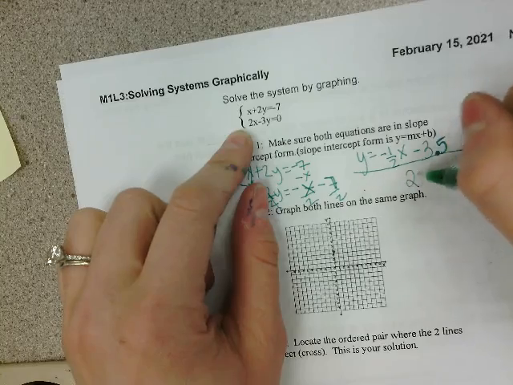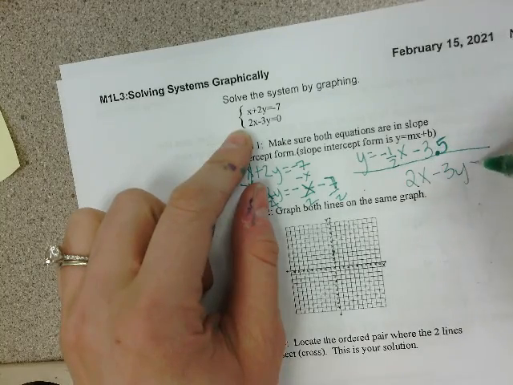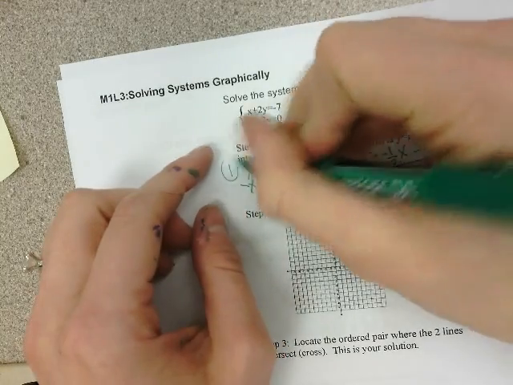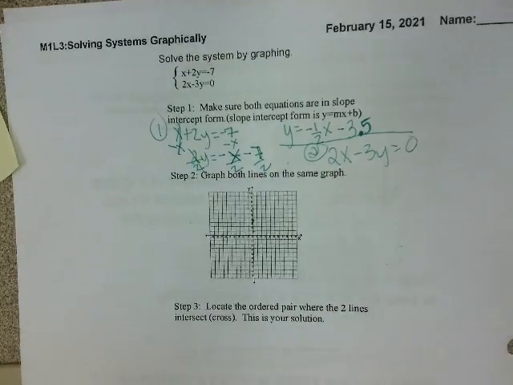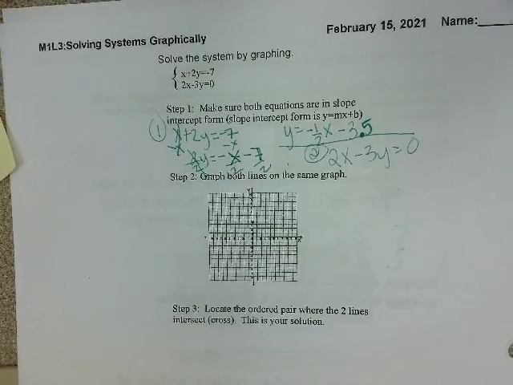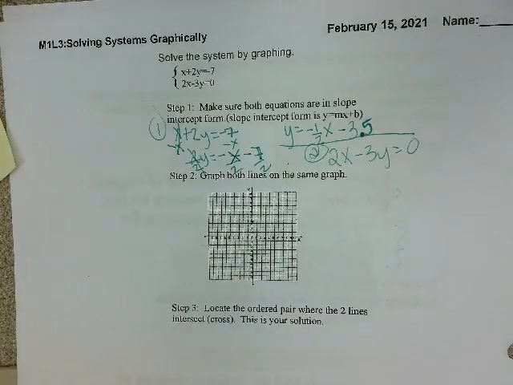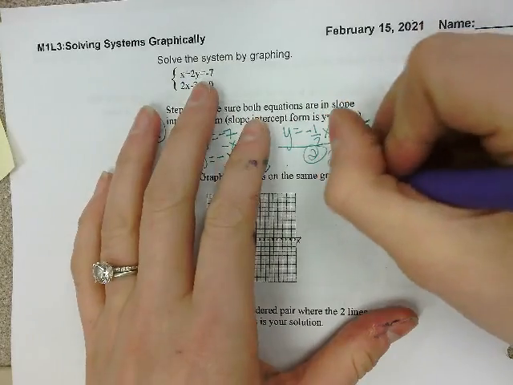So I have 2x minus 3y equals 0. This is the first one. This is the second one. So let's practice solving first. All right. So to get the y by itself, what should I do first? Minus the 2x. Perfect.